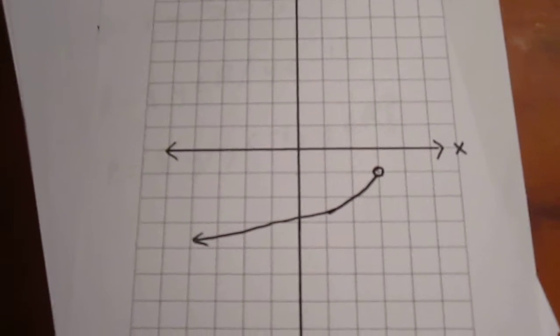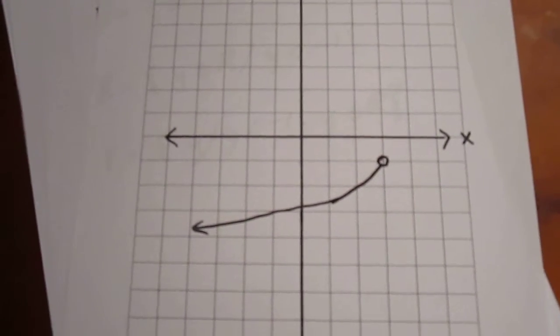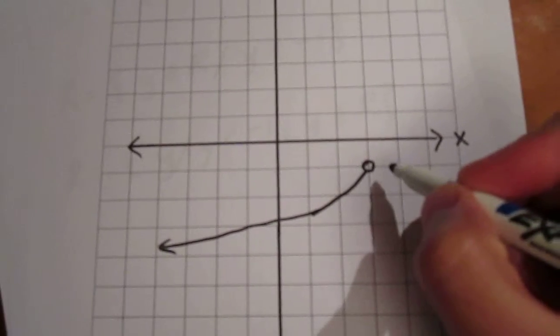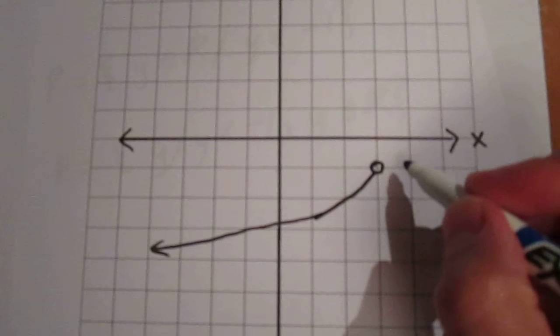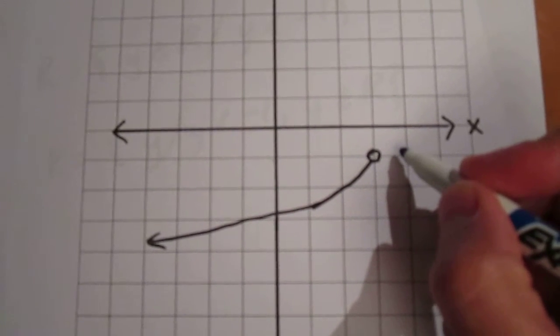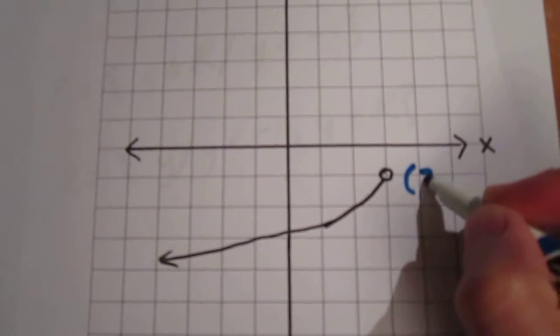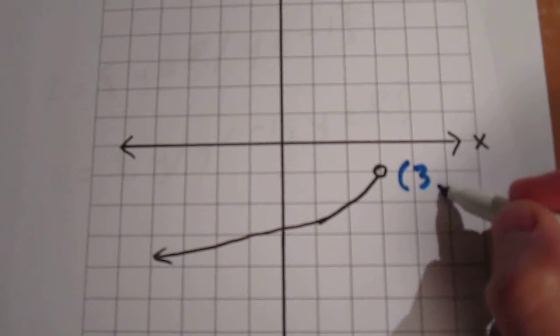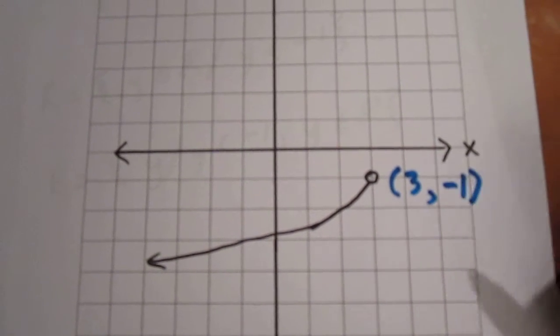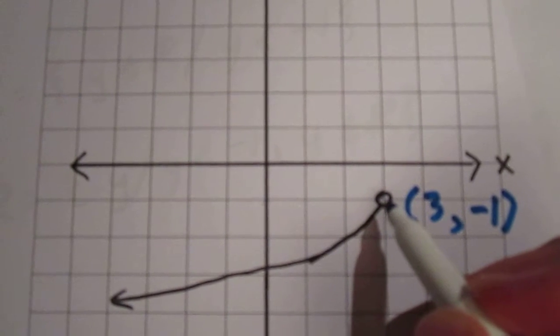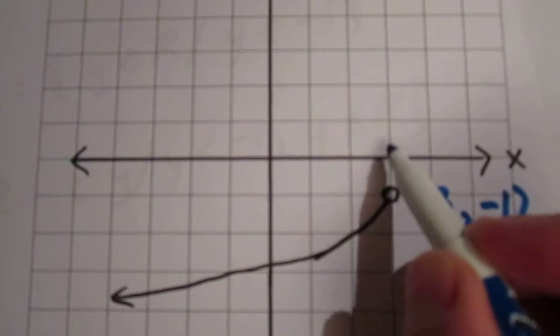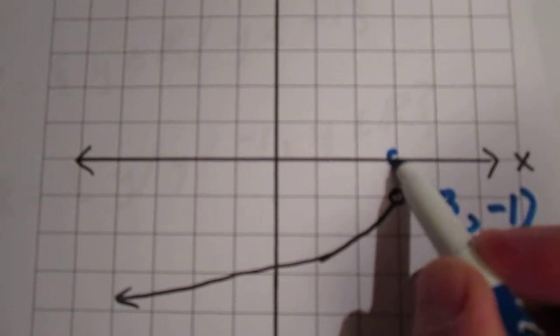We would like to determine the domain and range of this curve, so we begin at this point here. It's got an open circle, so that point is actually not on the curve, but it's still a convenient point to begin with. It has the coordinates (3, -1). Well, we see that with respect to the domain, this point would correspond to an x value of 3.